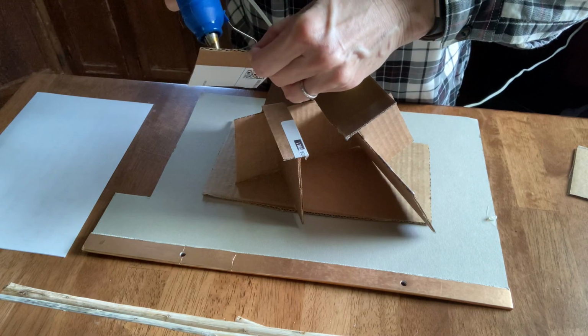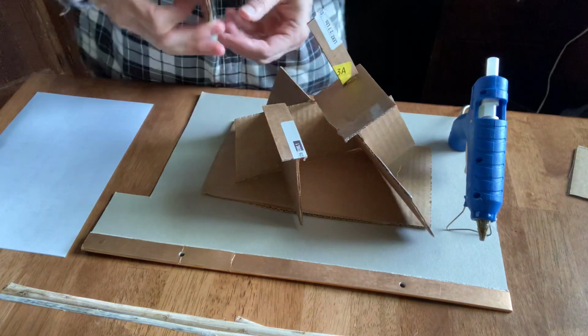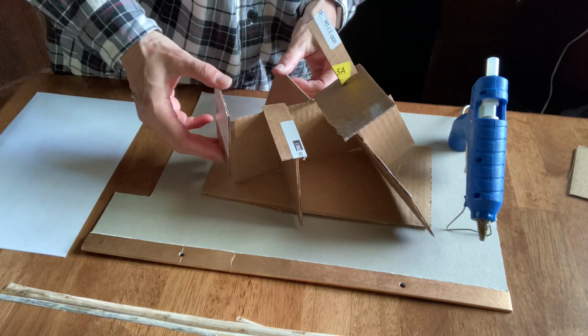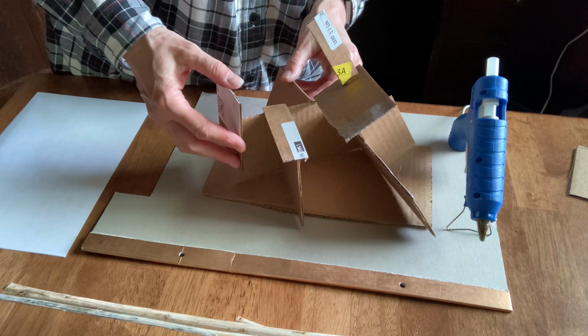This is just a model, okay? This is just a model for something else. What would this be made of if you were going to make it in real life? Would it be made of wood? Would it be made of steel, plastic?